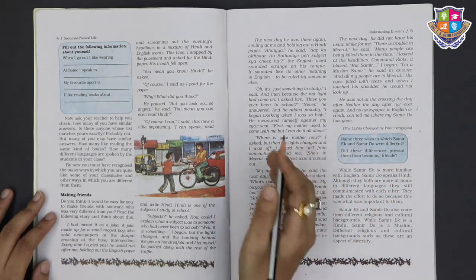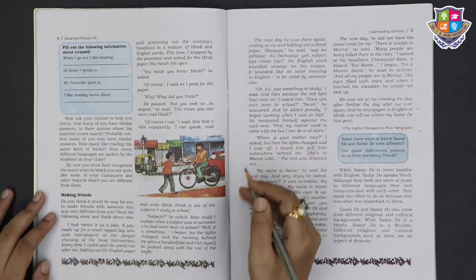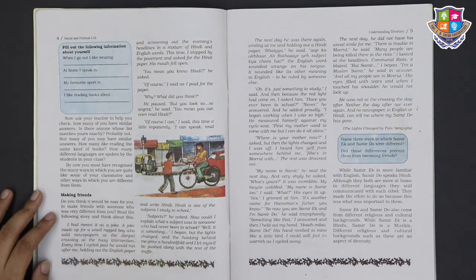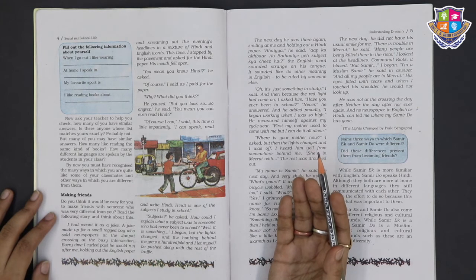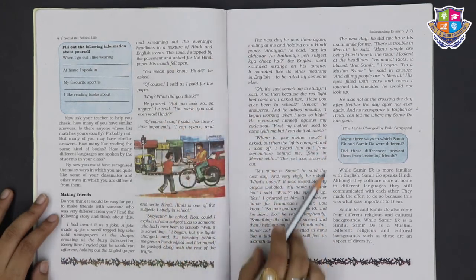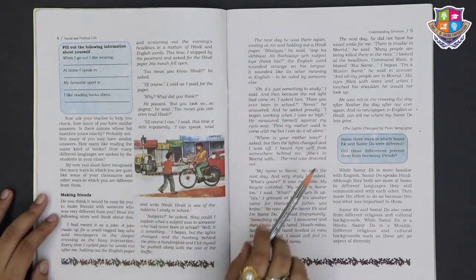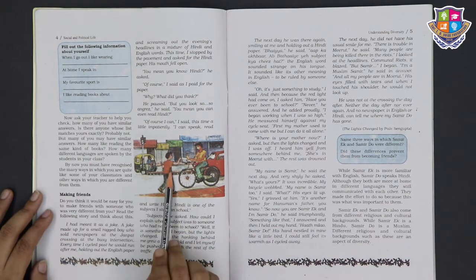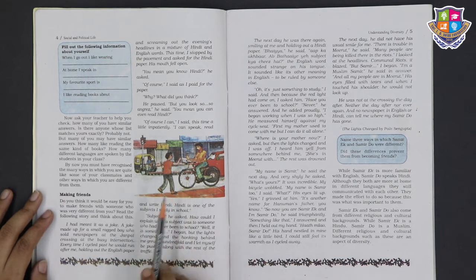Something or the other will be different, which makes us unique from each other. Now, making friends. How do we make friends? There is a very interesting story here. From this story we will see how these two persons became friends.